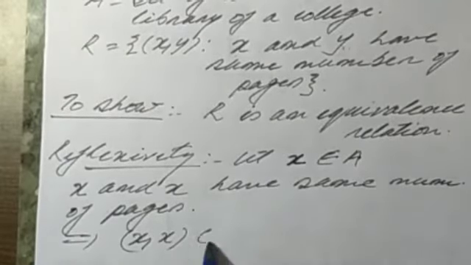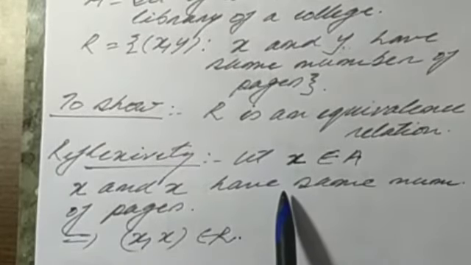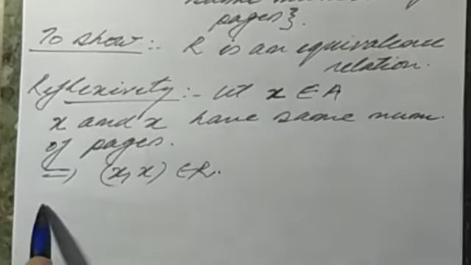Obviously this statement is true, so it implies that x comma x belongs to R. So we have proved that each and every book of the set of all books in the library is related to itself under this relation. So R is a reflexive relation.